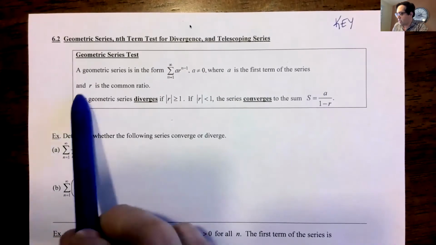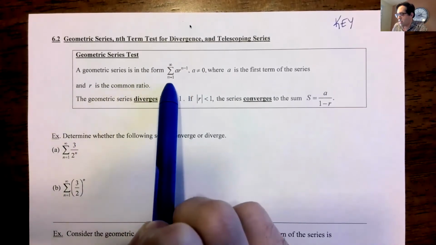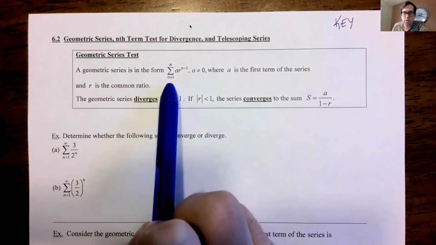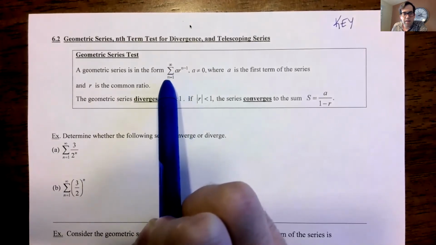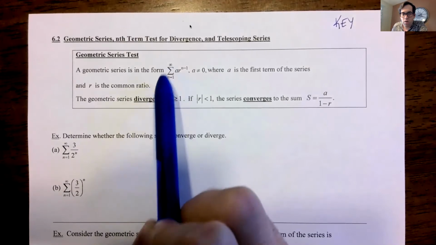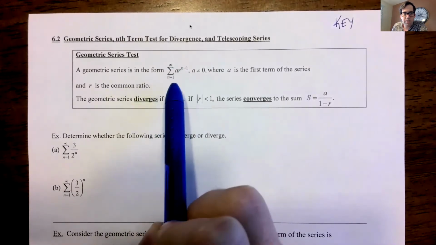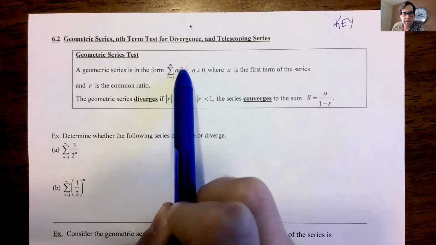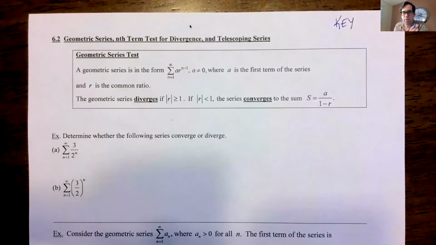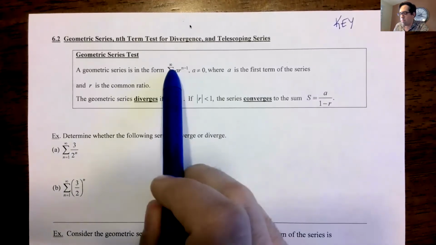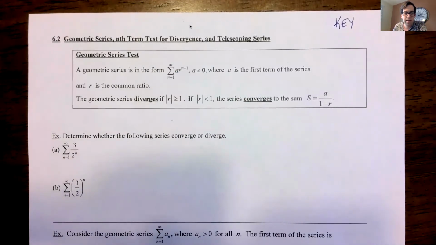So a geometric series is in the form, and you can see right here we have summation notation. You learned about this in Calculus AB, but what it means is that for every n from 1 all the way to infinity, so all of the positive integers, we're going to be one at a time plugging them in for n, and then adding all of the terms together, right? It's an infinite sum in this case because it's going to infinity.